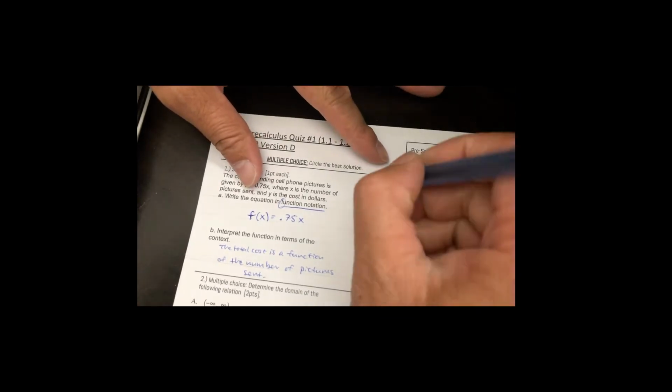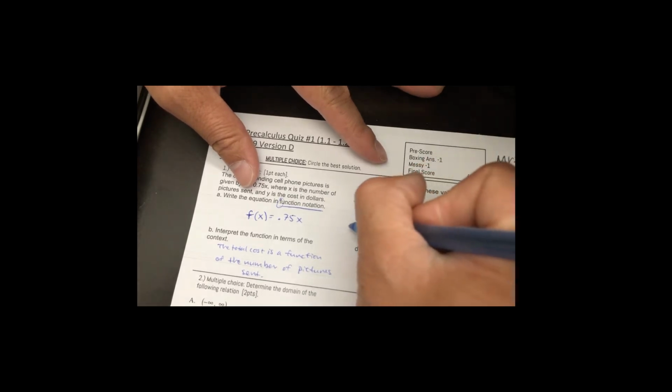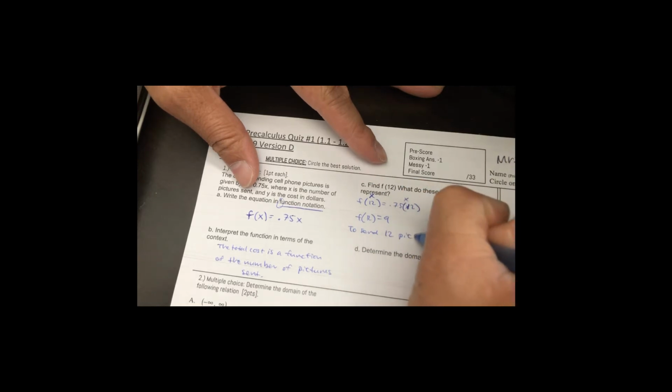That'll be 9. f of 12 equals 9. To send 12 pictures will cost $9.